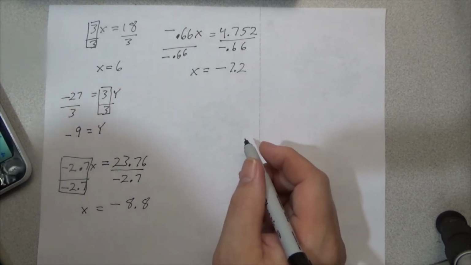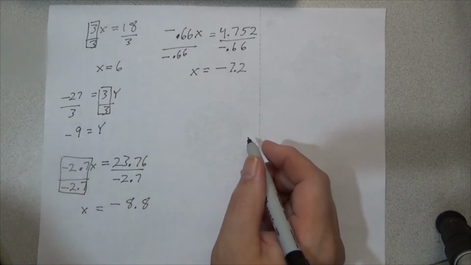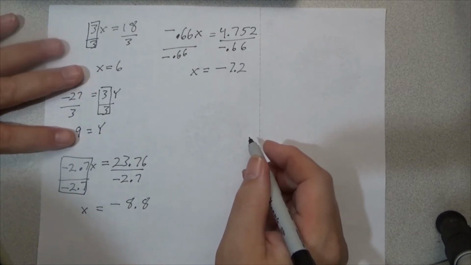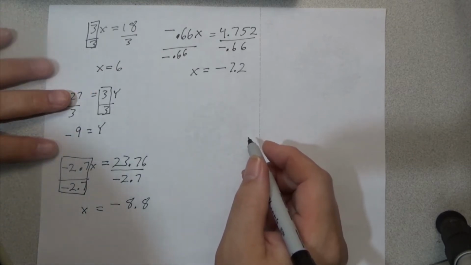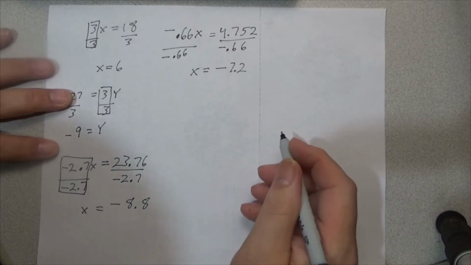Now, let's move on to 14.6. Solution of equations by the multiplication principle. The multiplication principle of equality states that if both sides of an equation are multiplied by the same number, the sides remain equal and the equation remains in balance.